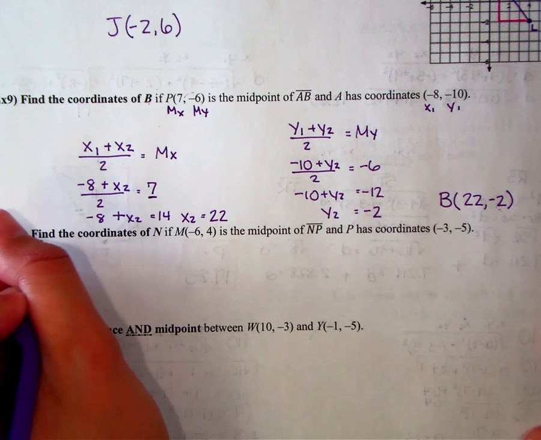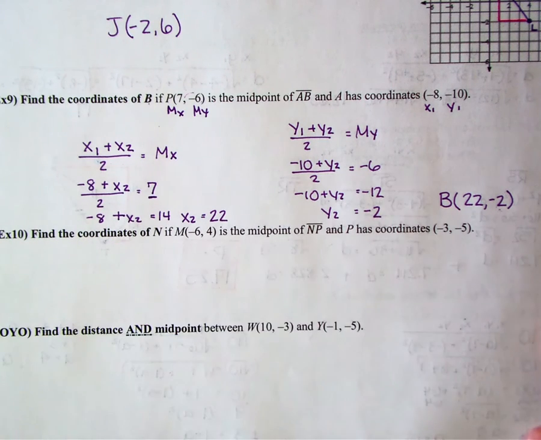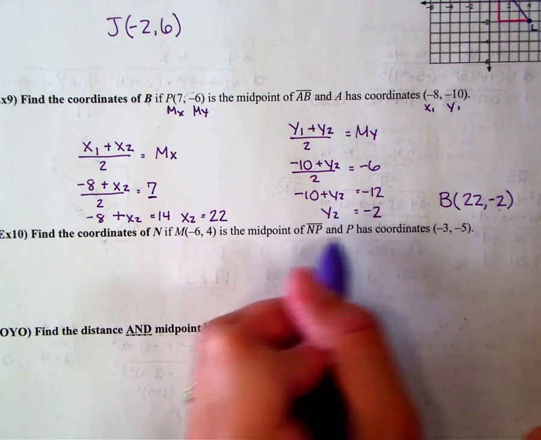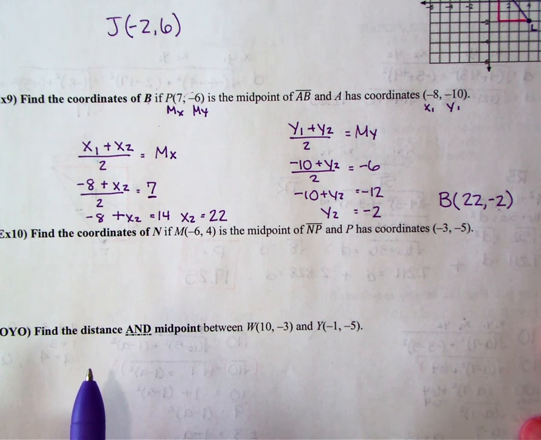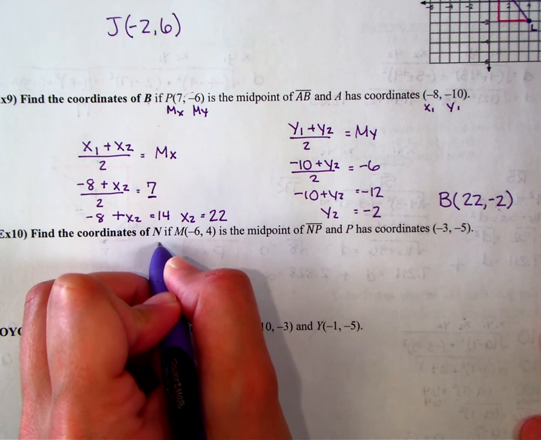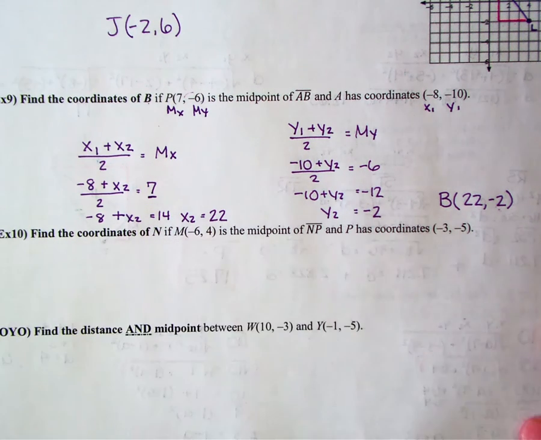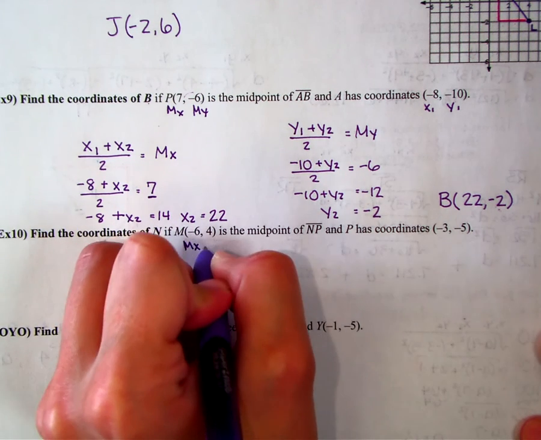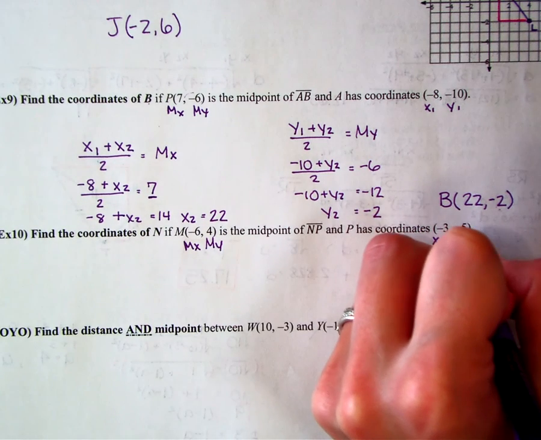All right, so now find the coordinates of N if M is -6, 4, it's the midpoint of NP, and P has coordinates -3, -5. We'll do the same thing we did in the previous example. We've got a midpoint X value, a midpoint Y value, then we have our X1 and our Y1.